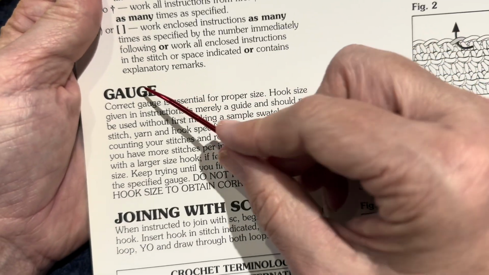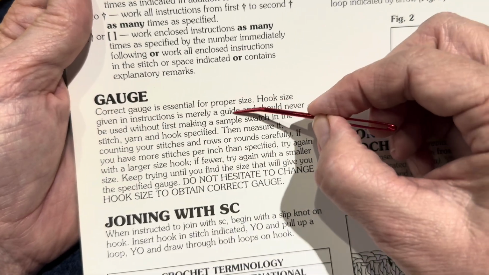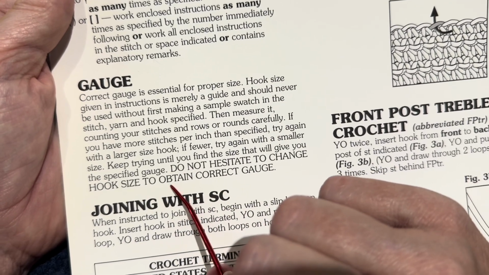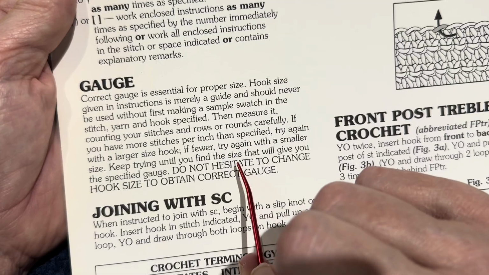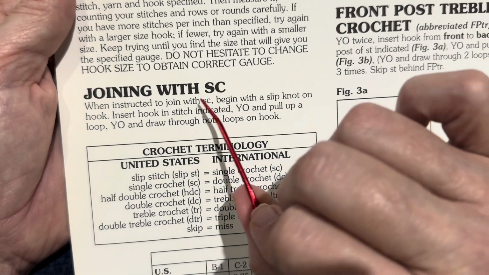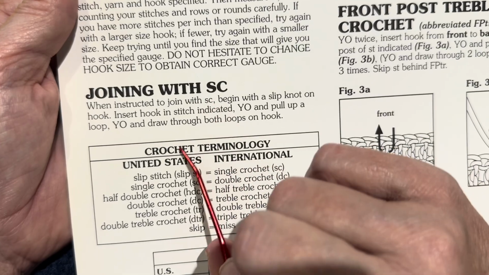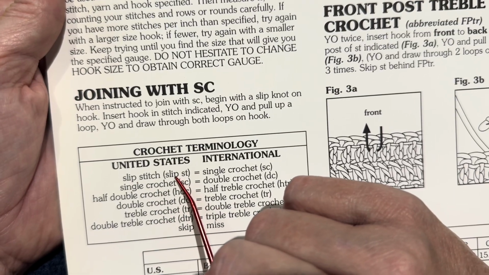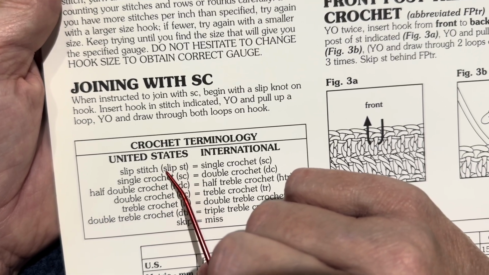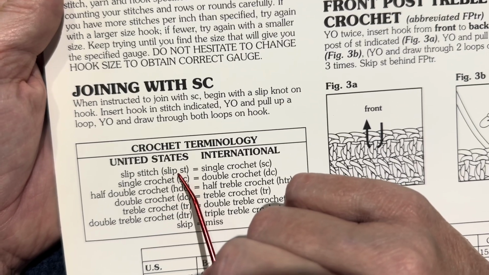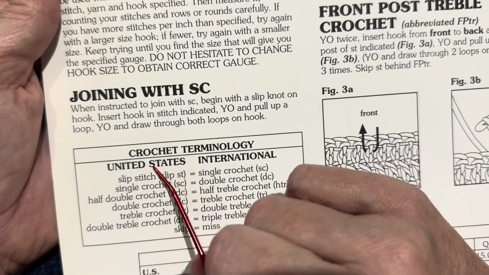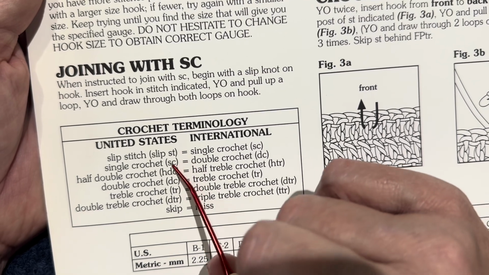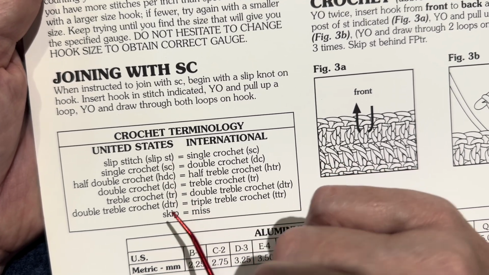It also tells you your gauge, which we talked about earlier, and how to do that. And down here, in capital letters: do not hesitate to change hook size to obtain the correct gauge. That's very important. And then it shows you joining with a single crochet instructions and crochet terminology. Slip stitch, sometimes it's SL ST, sometimes it's SS, that kind of thing. This is the United States, this is international, so if you're not from the United States, sometimes it'll have these kinds of things on there, and it tells you what they mean.